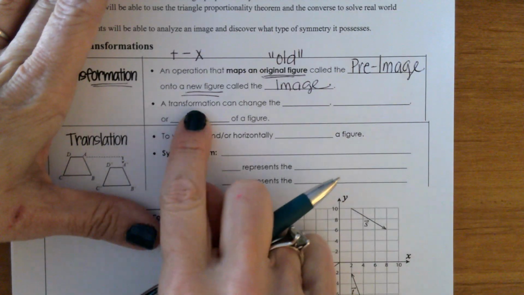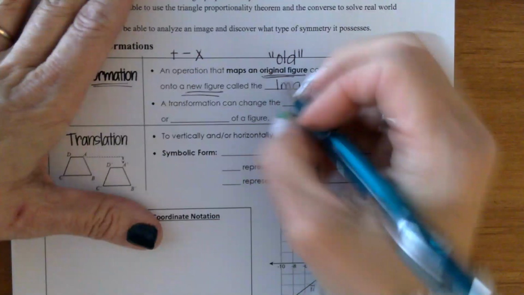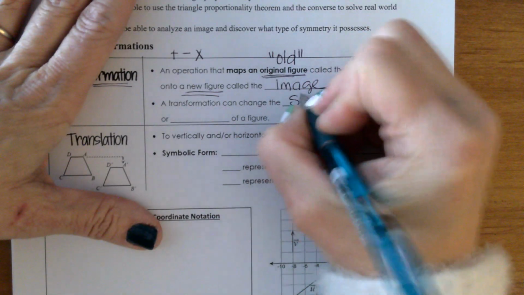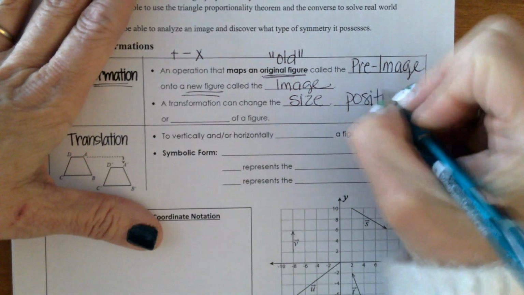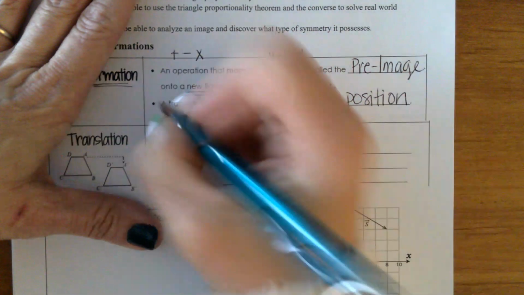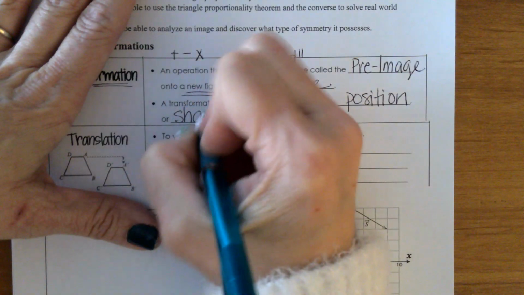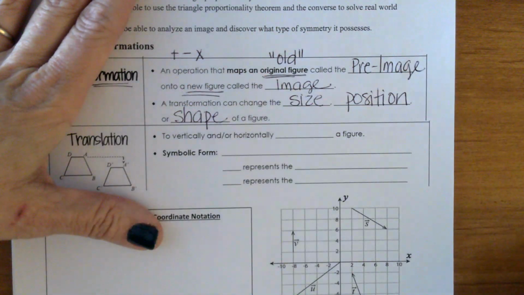A transformation can change the size, the position, or even the shape of a figure. So we take something and we make it new.